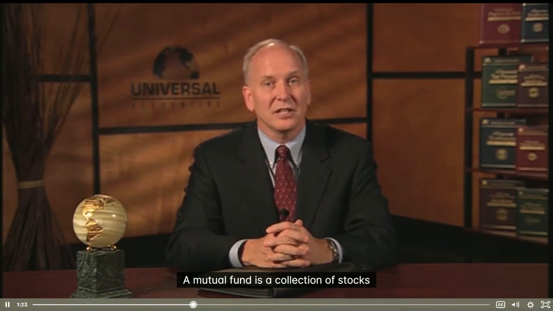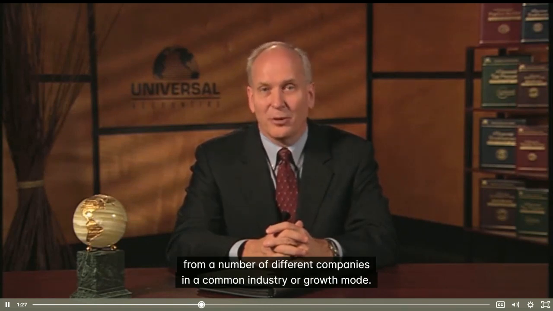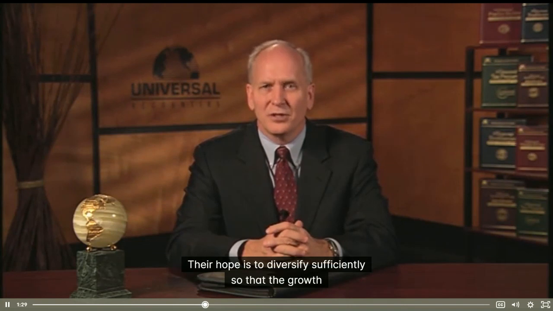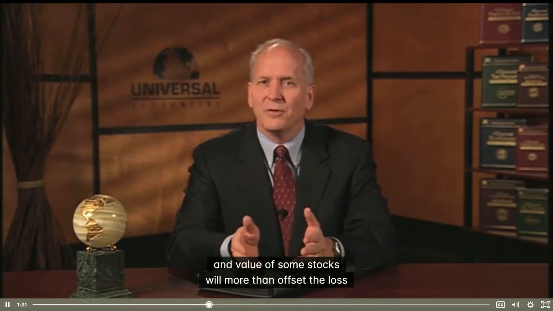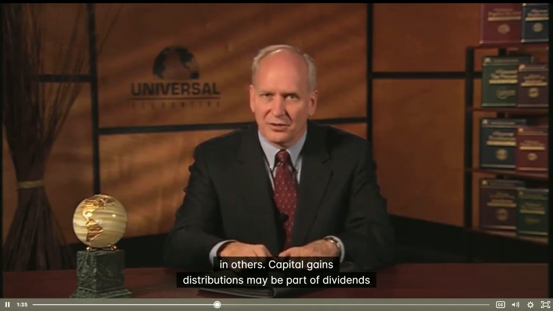A mutual fund is a collection of stocks from a number of different companies in a common industry or growth mode. Their hope is to diversify sufficiently so that the growth in the value of some stocks will more than offset the loss in others.